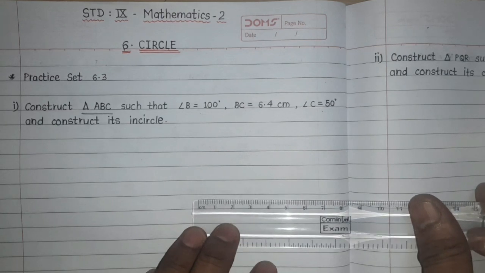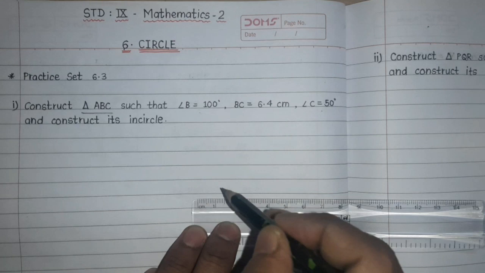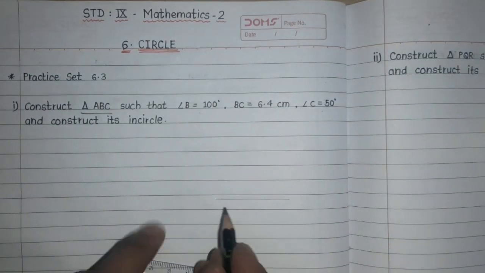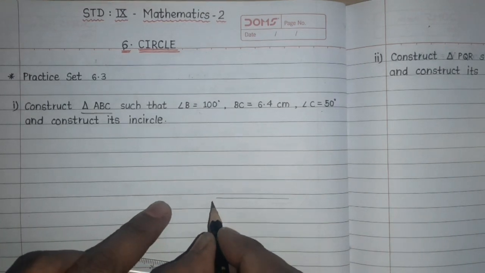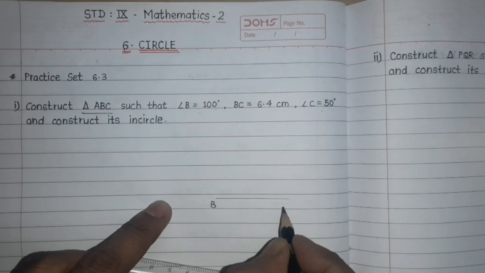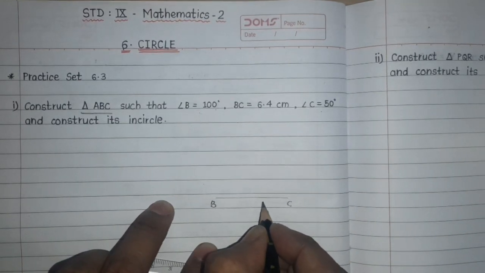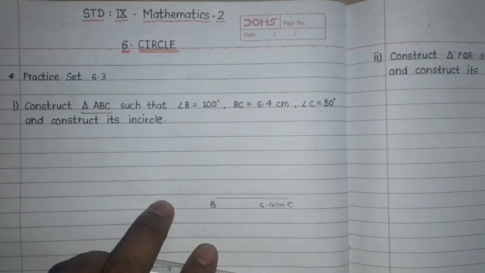See, first of all we have to take BC as a base. It is 6.4. Therefore this is BC. As we draw segment BC, we have to label it as BC, and the length of BC is 6.4 centimeters. We have to mention it here.